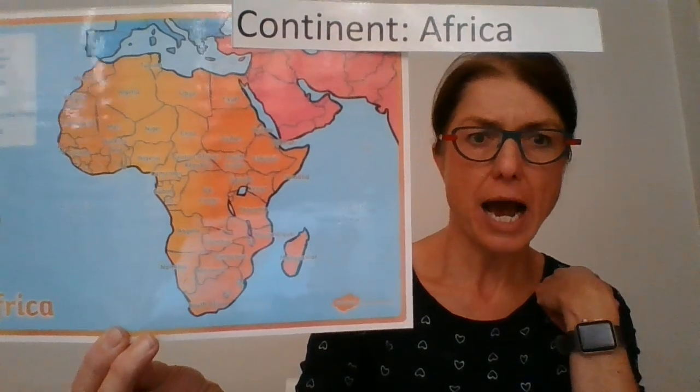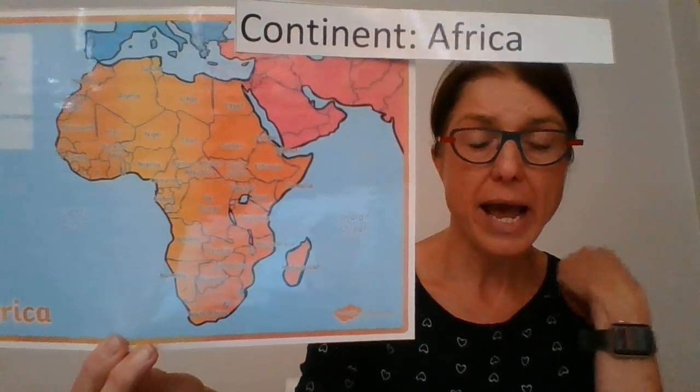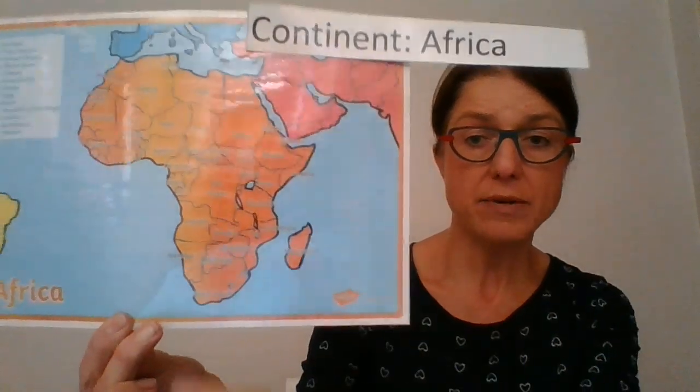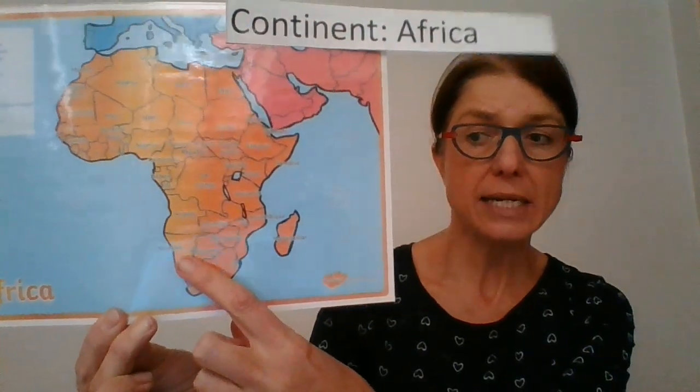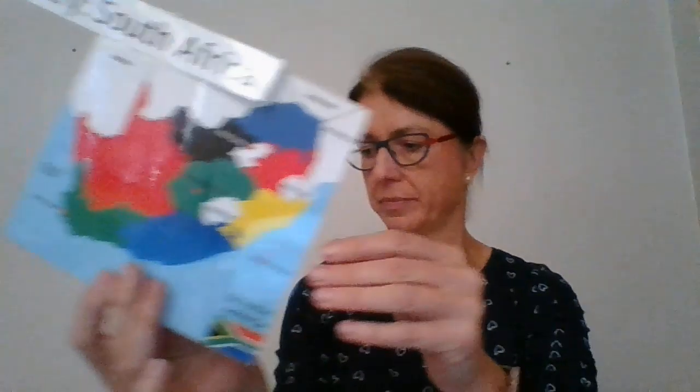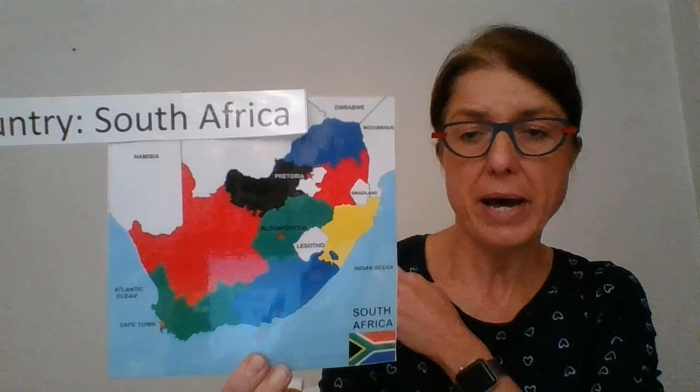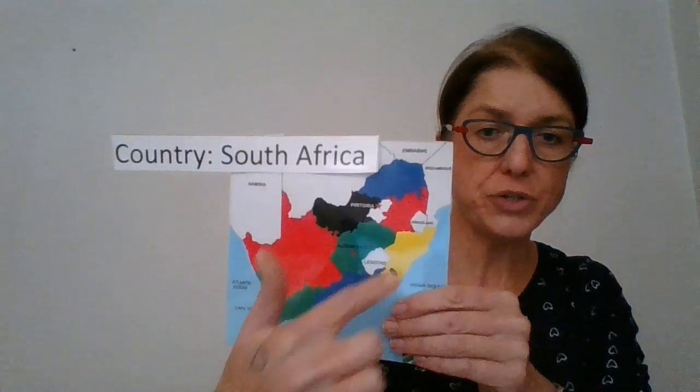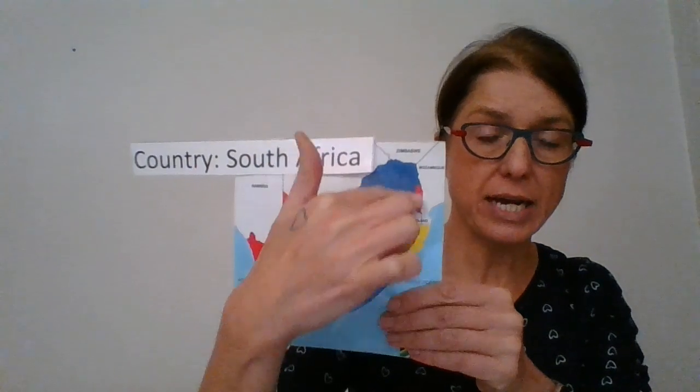So again, I'm going to zoom in. And where do we live? We live down here at the bottom. We live in South Africa. So, a country is a nation that is ruled by a government. And if you have a look at our country, that is the shape of our country. So we're getting closer to where we are.